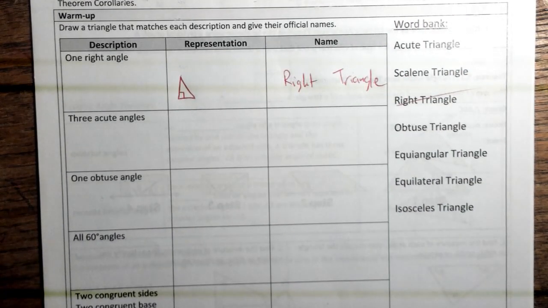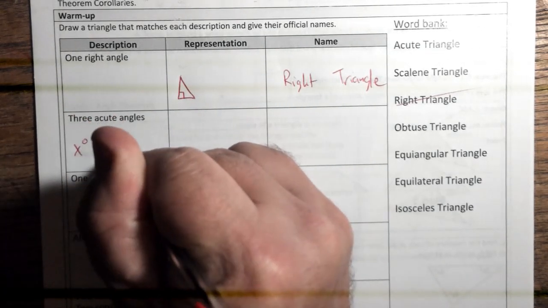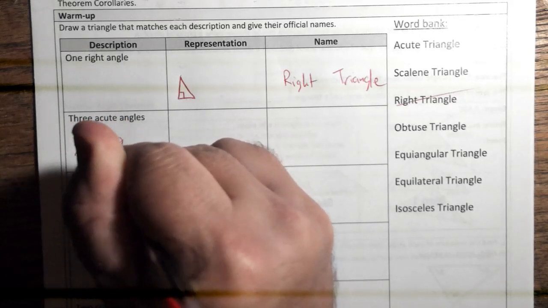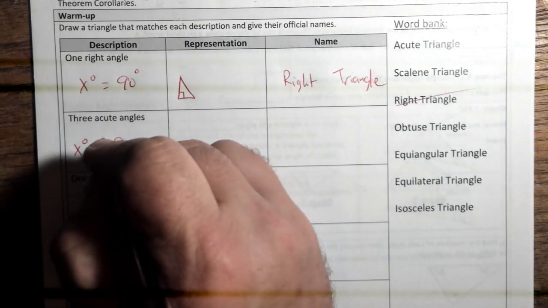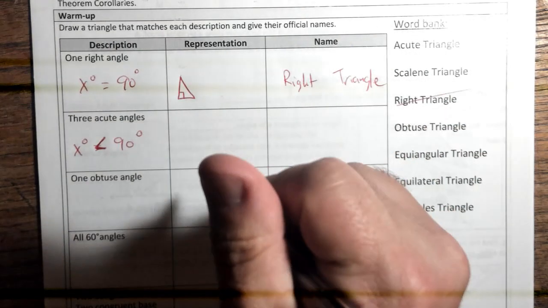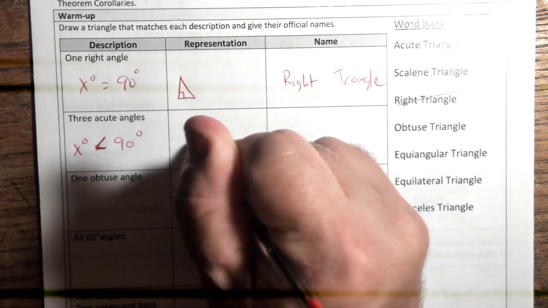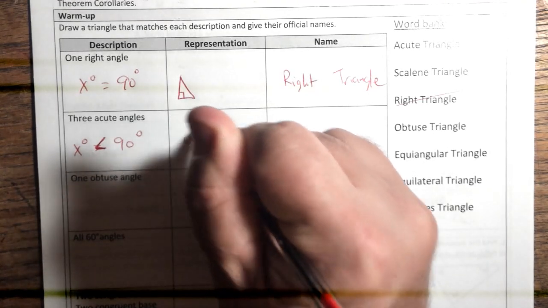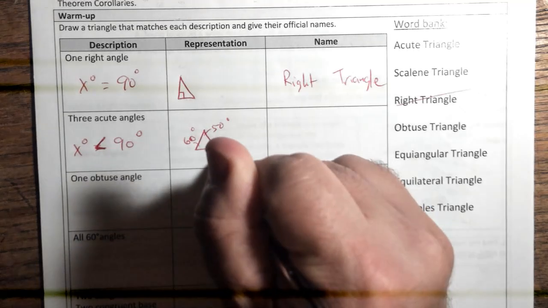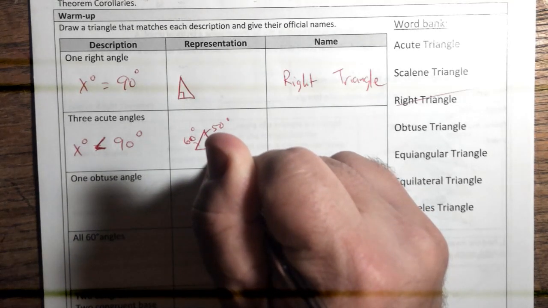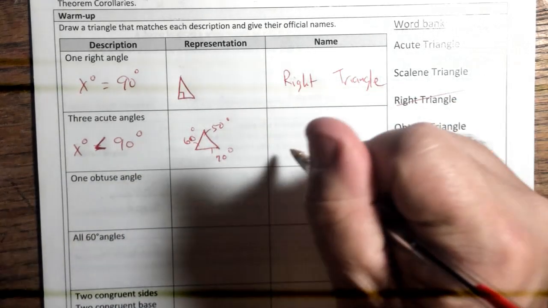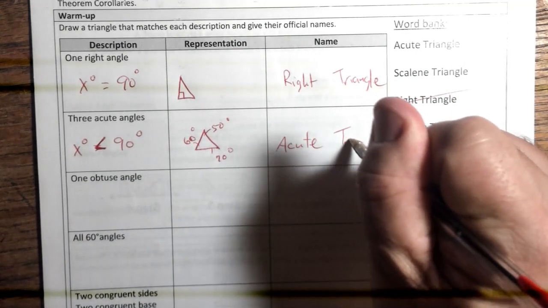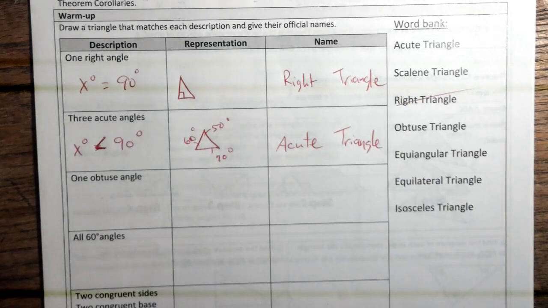Okay. 3 acute angles. So acute is when the angle is less than, not equal to, but less than 90. Here, the angle equals 90 degrees. Here it's less than. And I'll just draw a triangle here. This one is 60. We'll say this one's 50. And then this one is 70. All right, and then this is an acute triangle. It means it doesn't have an angle greater than 90 degrees.